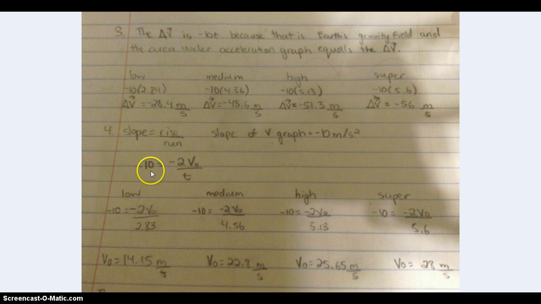So I got an equation, which is negative 10 equals negative 2 times the initial velocity over time. That's the equation, and then I plugged that in for low, medium, high, and super, and then I got my initial velocity, and that's how I did problem number 4.